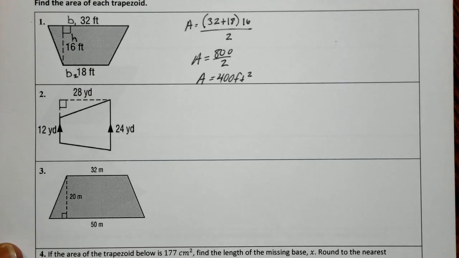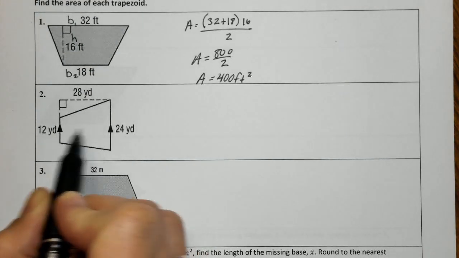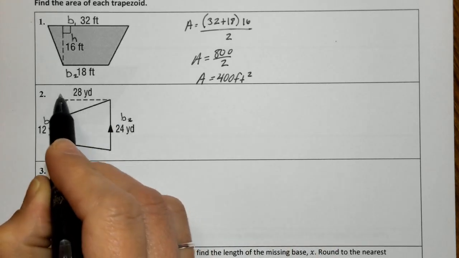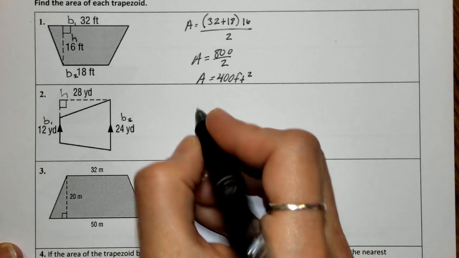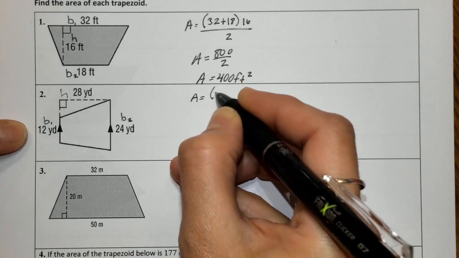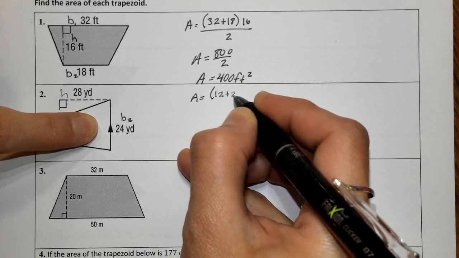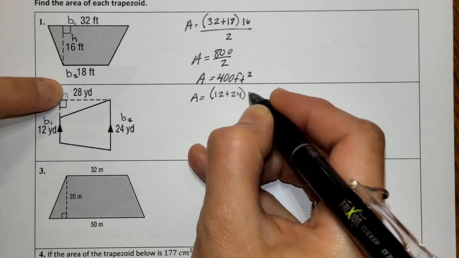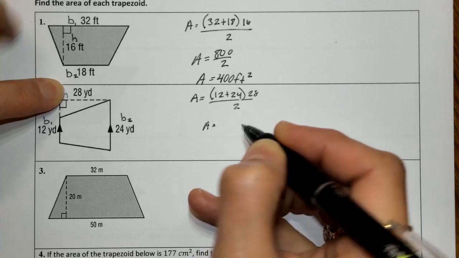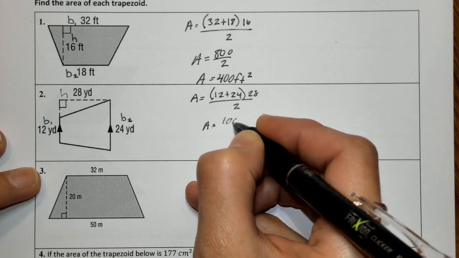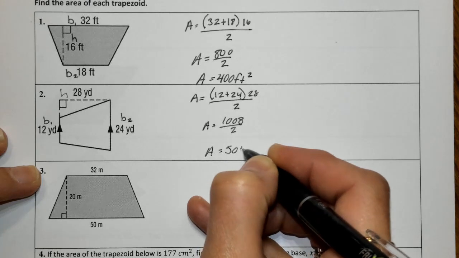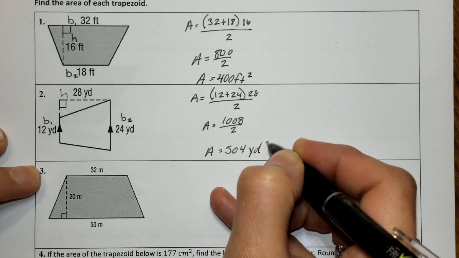All right, number 2, now we need to look, here are the parallel sides, so these are going to be your bases, and then the 28 being the height. So plugging into our formula, we have the 12 plus the 24 times the height of 28 divided by 2. Everything in the numerator will come out to 1,008. And this divided by 2 will give us 504 yards squared.